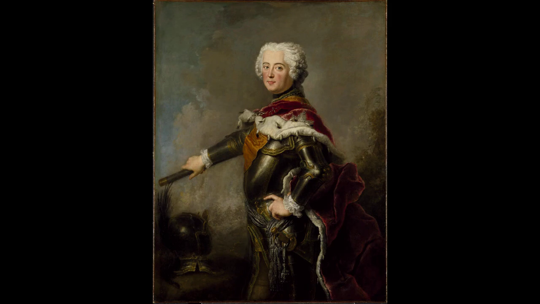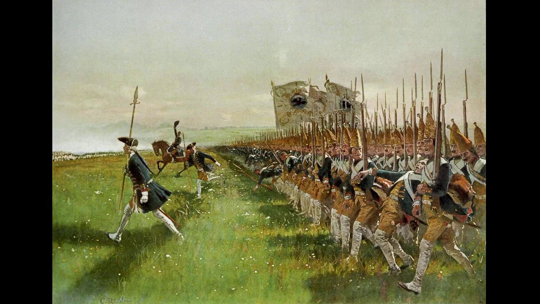As the war unfolded, Maria Theresa proved to be a shrewd and determined leader who would stop at nothing to defend her empire. She traveled extensively throughout her territories, rallying support among her subjects and negotiating with foreign leaders to secure alliances and financial backing.